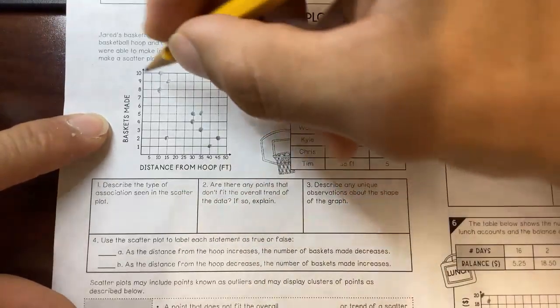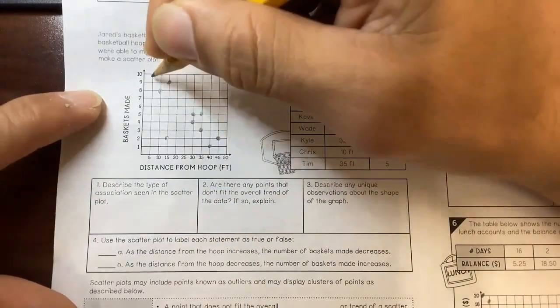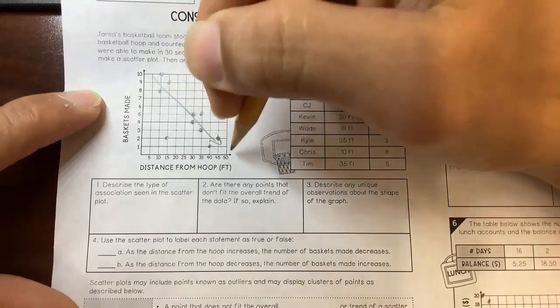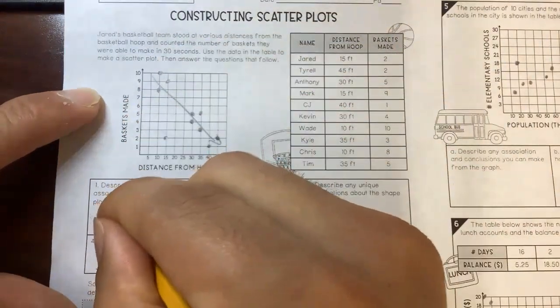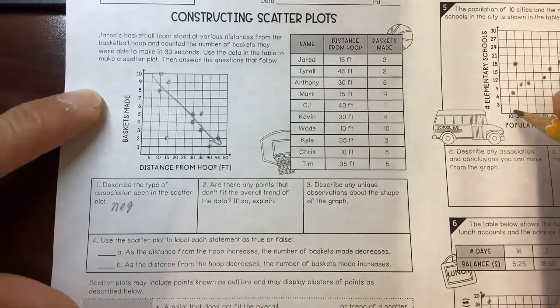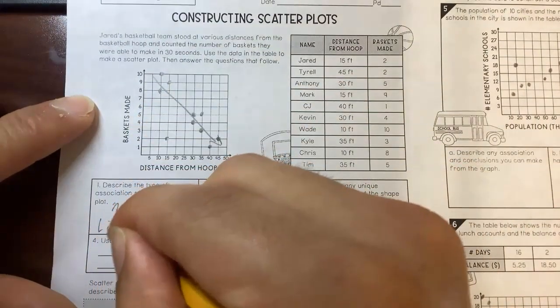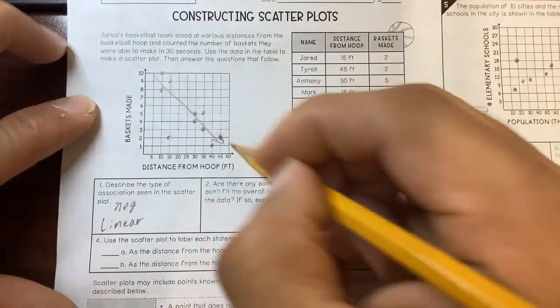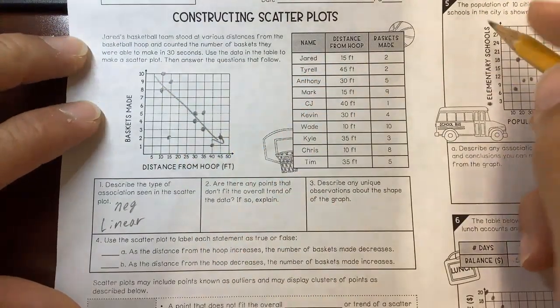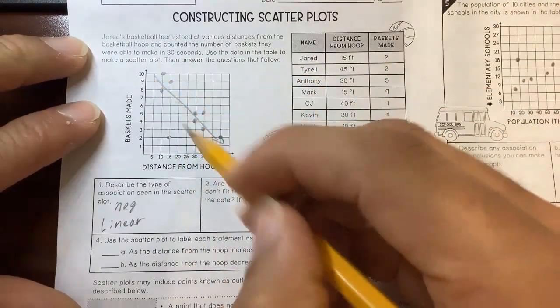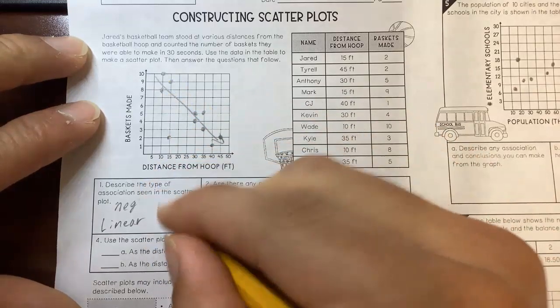When I'm looking at this, I'm seeing that there's a trend this way, downward. So I would say there's a negative association. Now, I would say this is also a linear description of it because it's staying in a line. And then I don't know if this would be strong or weak. I'm going to go ahead and say this is a strong correlation.